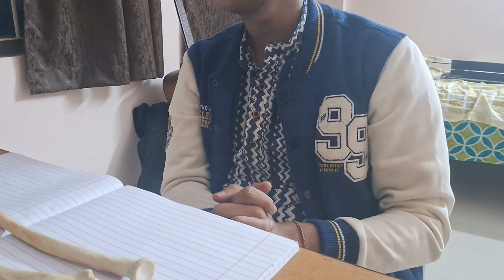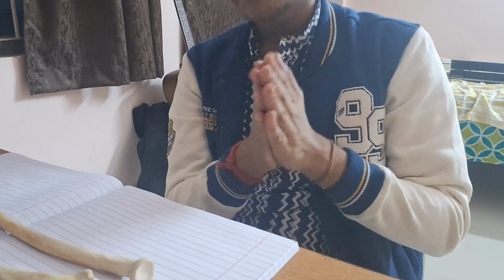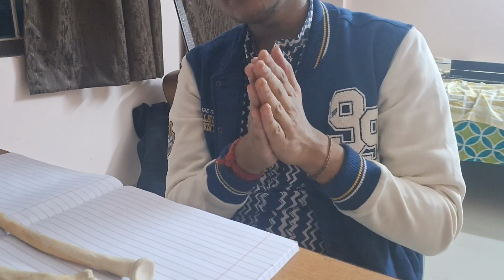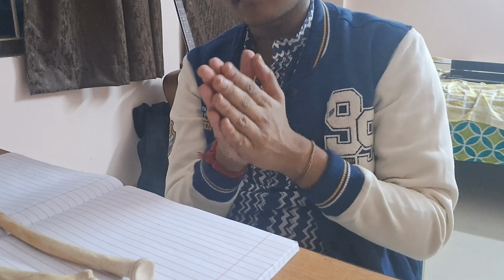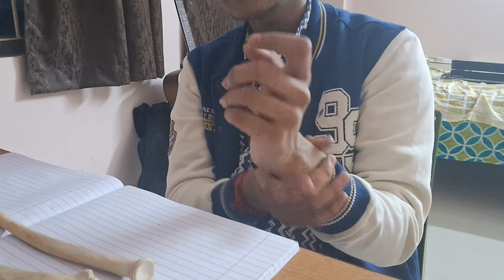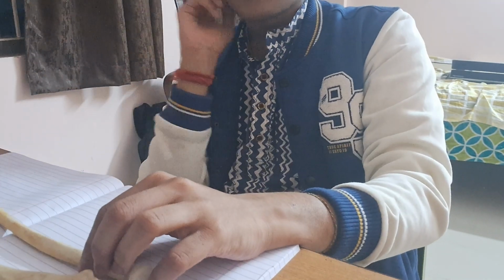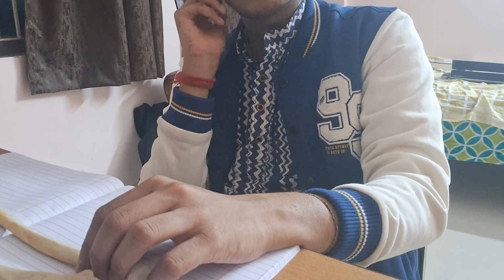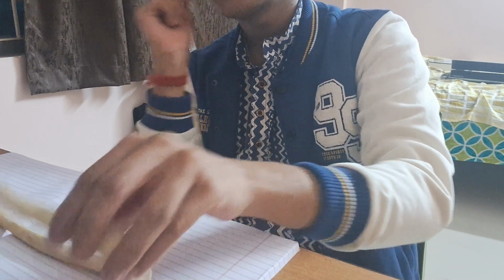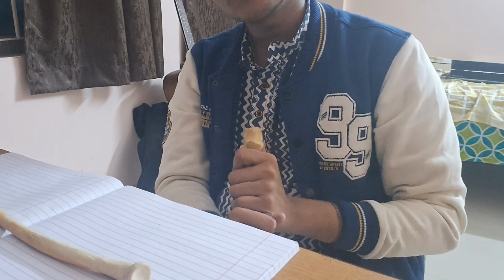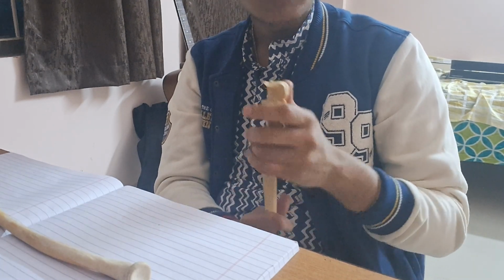Coming to flexor carpi ulnaris. It arises from many parts. First of all, it comes from the medial epicondyle of the humerus.